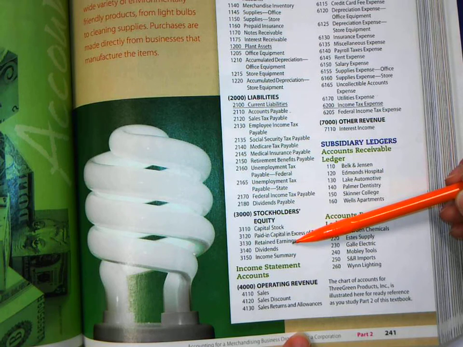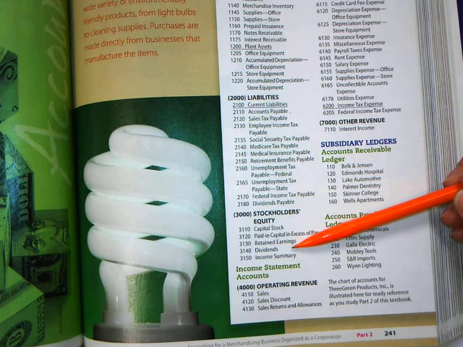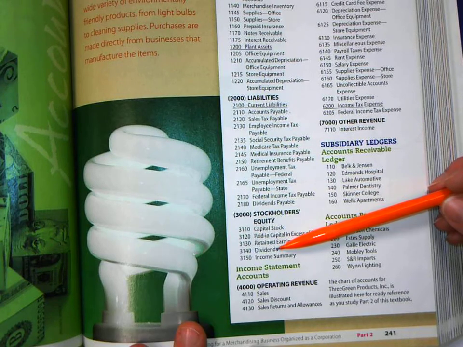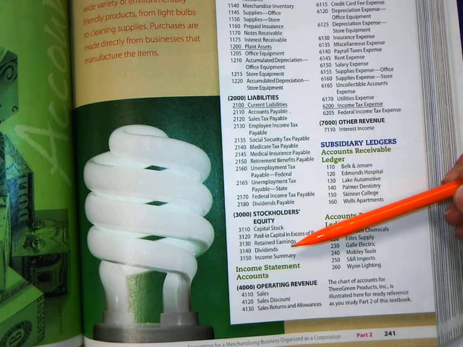The capital is the owner's part of a sole proprietorship, and retained earnings is the owner's part of a corporation. Dividends is kind of like the drawing account. Dividends are what we pay our stockholders for just having stock because they are a stockholder. Just like if the owner withdrew money from a drawing account.